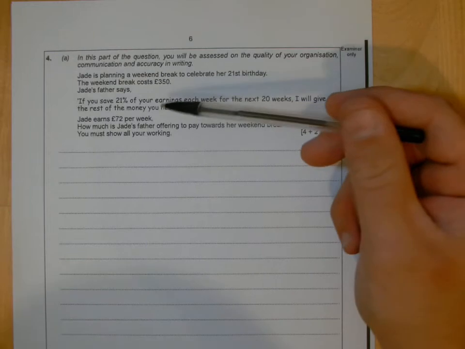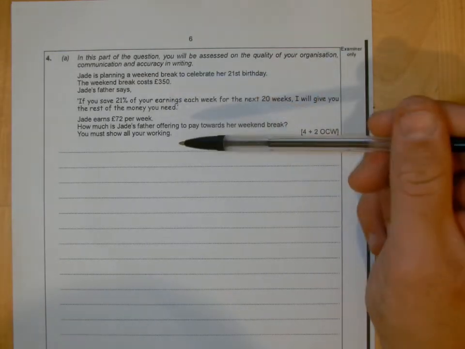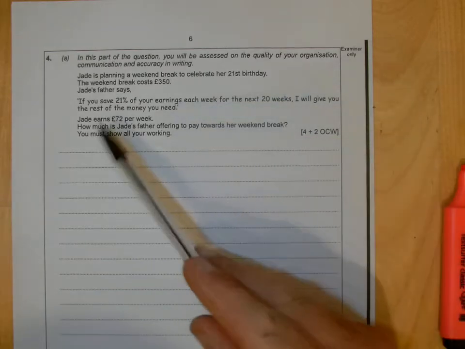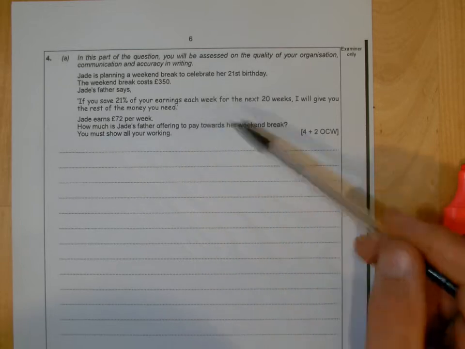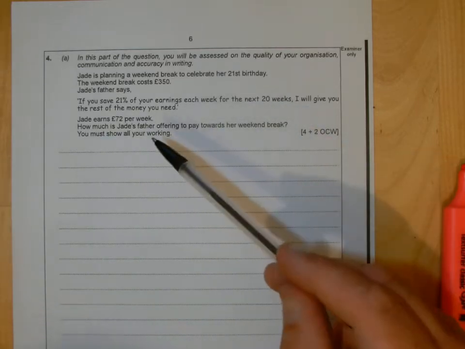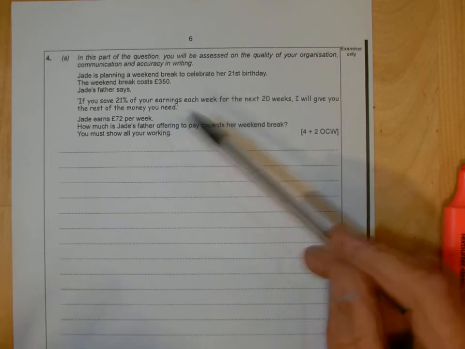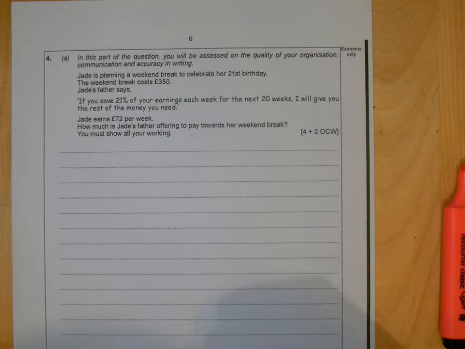Okay, so this weekend break is going to cost Jade £350. All right. And like her dad says, if you save 21% of your earnings for the next 20 weeks, whatever you've saved up to, then I will make up the difference essentially, so that you get to the £350 you need.